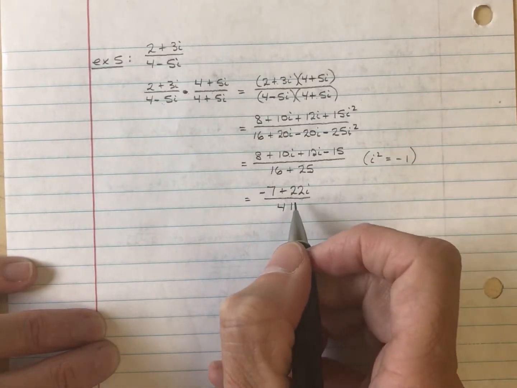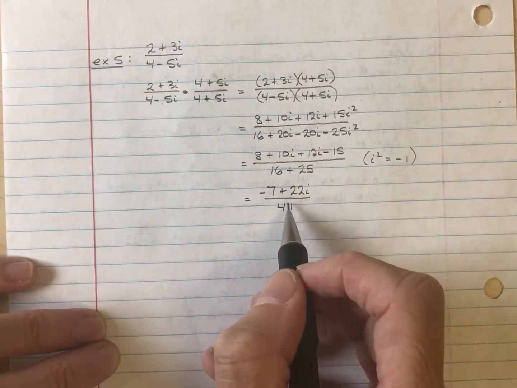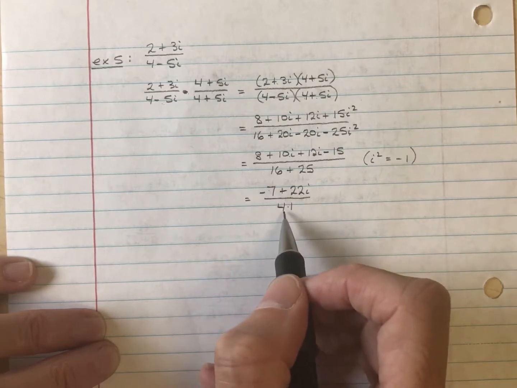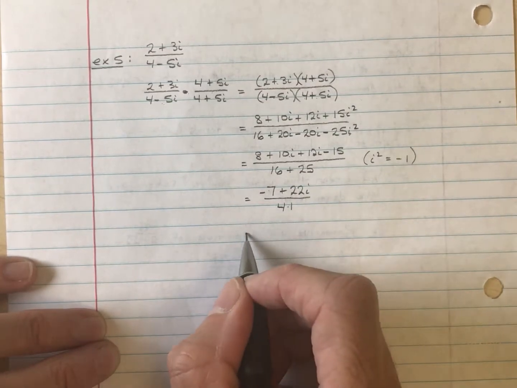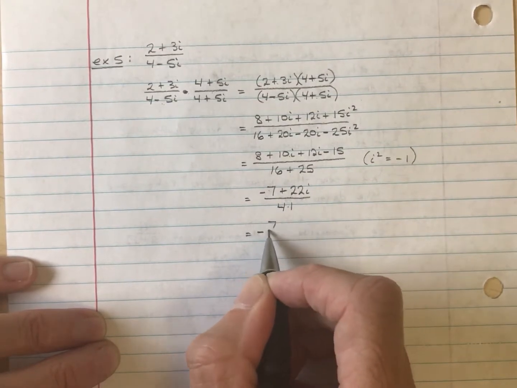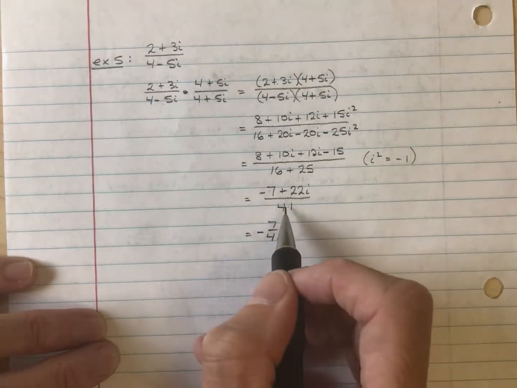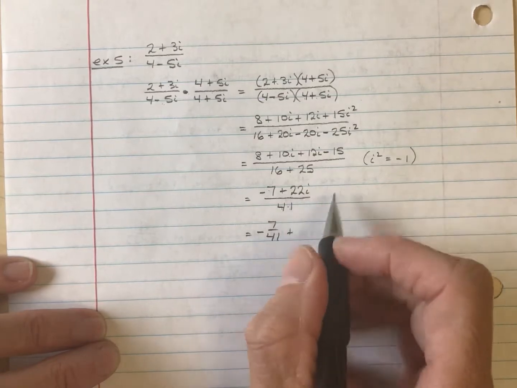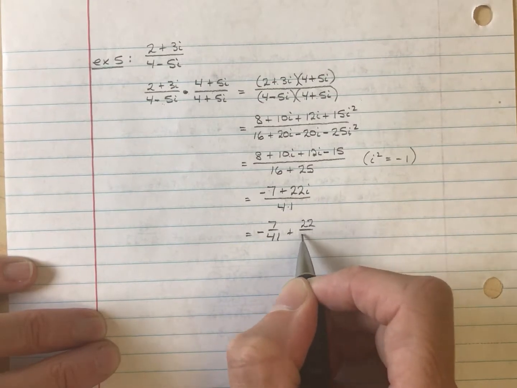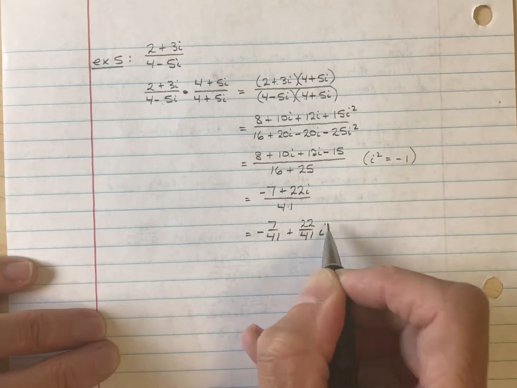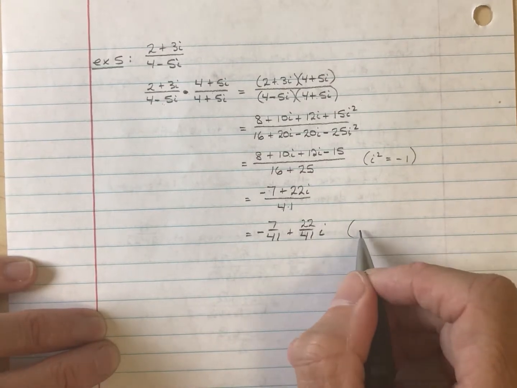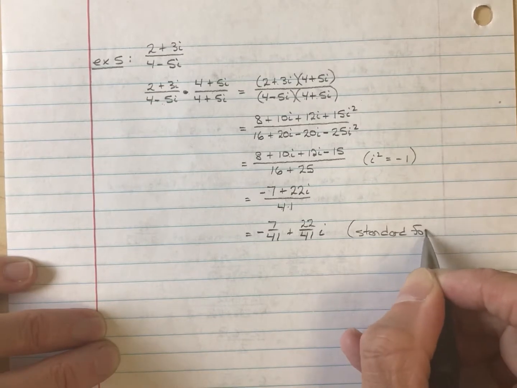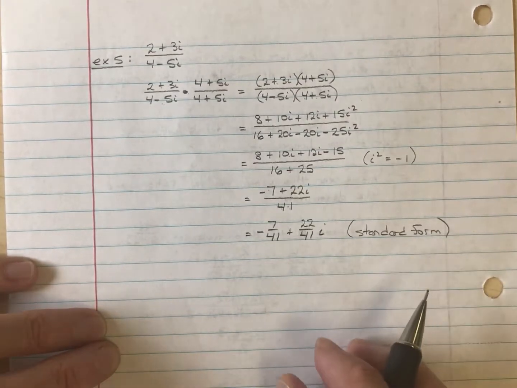Okay, and we want to put it in standard form. Standard form means the denominator needs to go to both, so we have a real unit and an imaginary unit. So this is negative 7 over 41, the 41 under the negative 7. And then the 41 also goes to the 22. So 22 over 41 times i. And this is in standard form, which we're looking for.